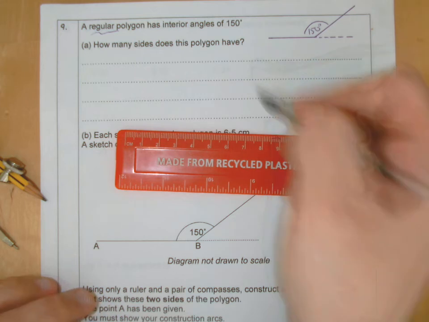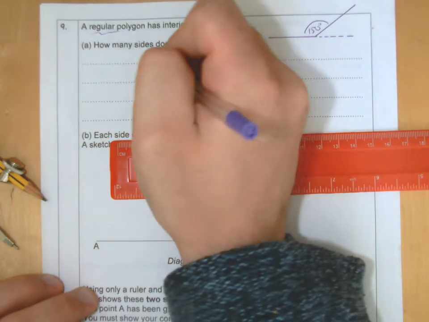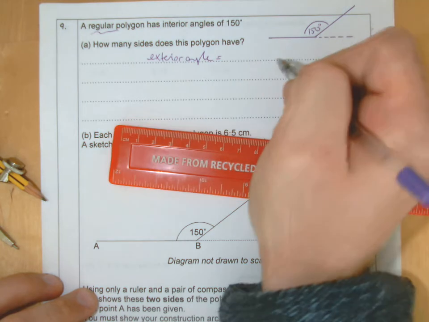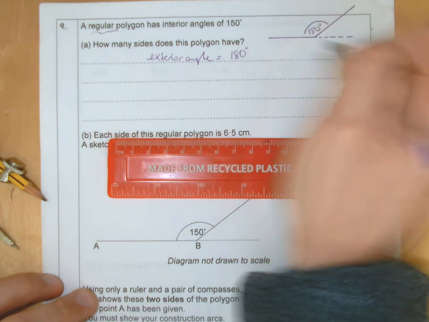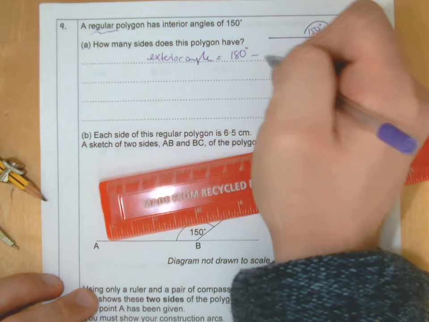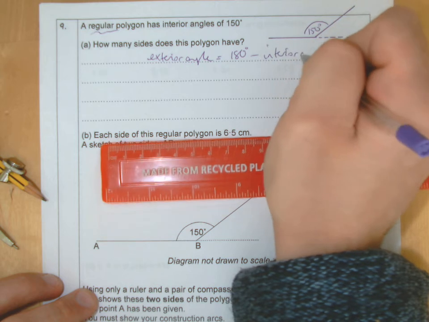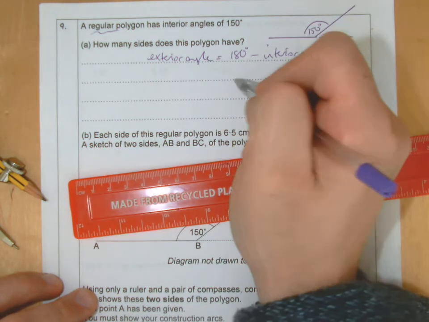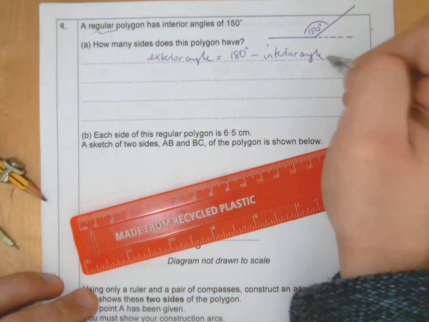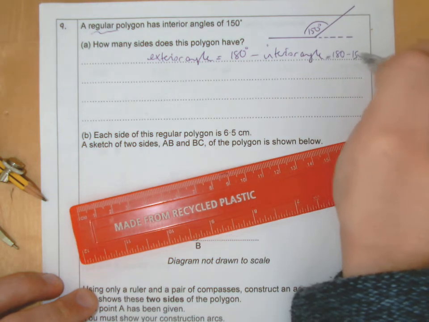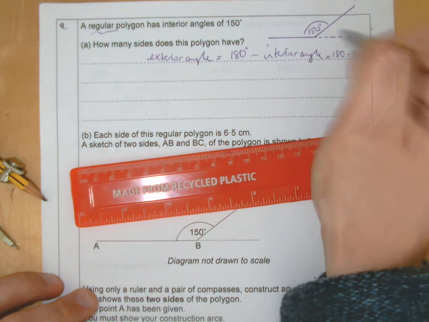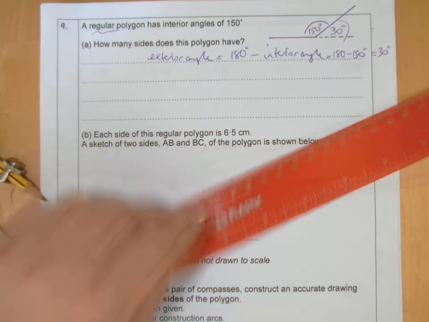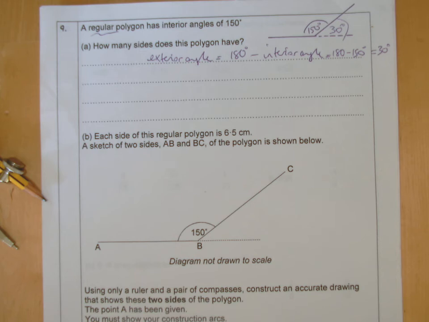And of course the exterior angle is easy to work out, isn't it? Because that's a straight line, you just do 180 degrees in a straight line, and you just take away the interior angle. You don't have to write this formula down, but it's just for you to see how it works. So that would be 180 take away 150, so you can see now the exterior angle is 30 degrees. Okay, now we know the exterior angle.